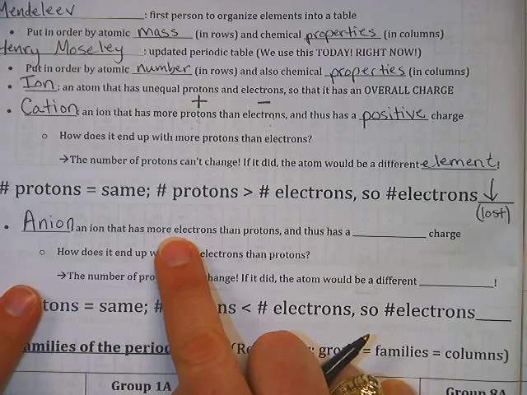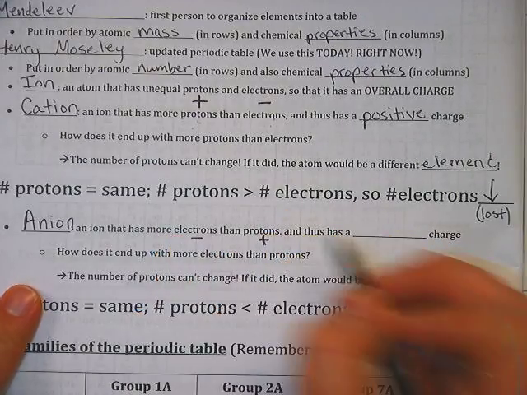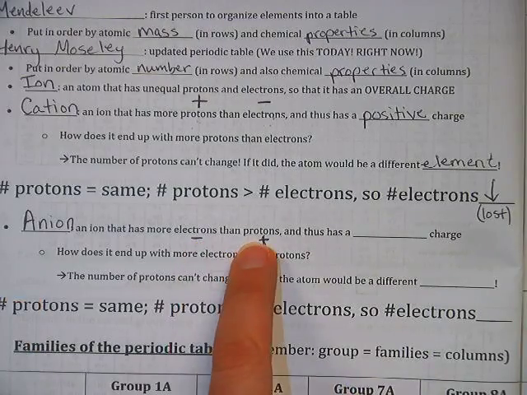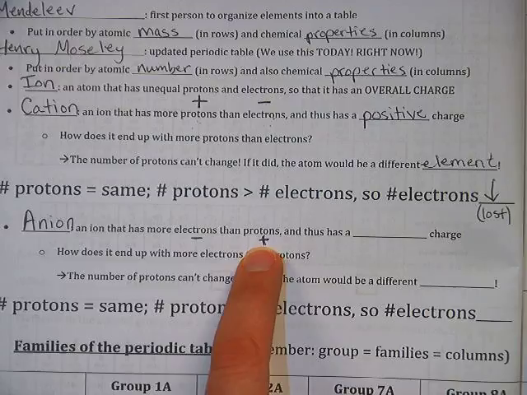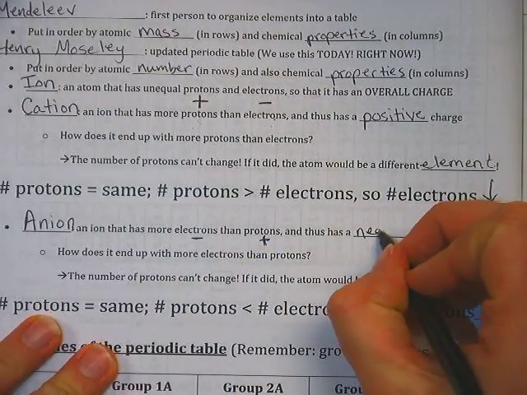Okay. The other kind of ion is called an anion. This is an ion that has more electrons than protons. So if there's more electrons than protons, there are more negatives than positives. What kind of charge is it going to have? Negative.